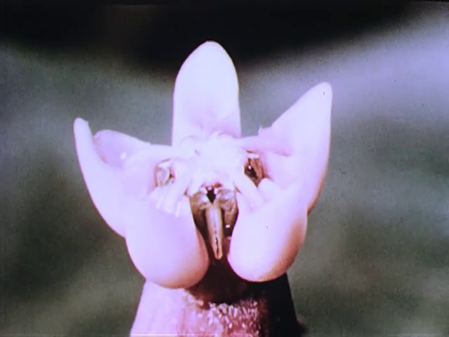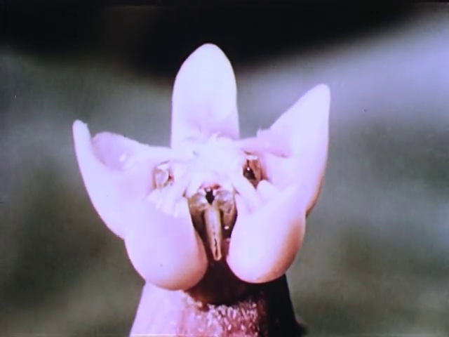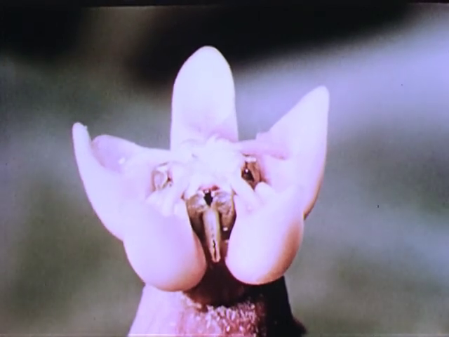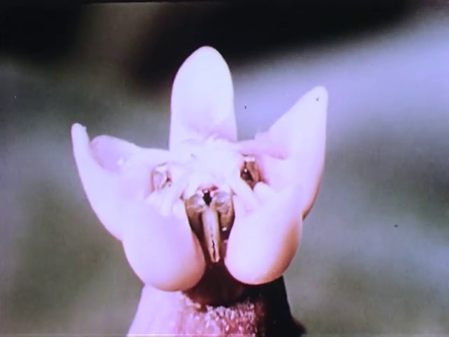To see what happened, here is a single flower of the milkweed. Between each pair of nectar cups is a slit. The slit leads to a grooved black knob at the top. The grooved knob is attached by slender threads to a hidden pair of pollen bodies.